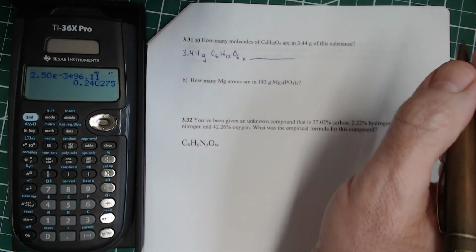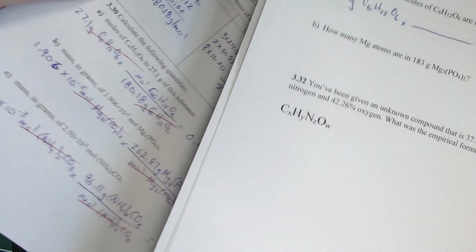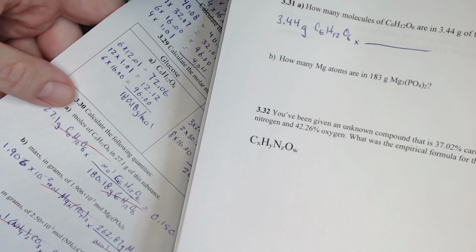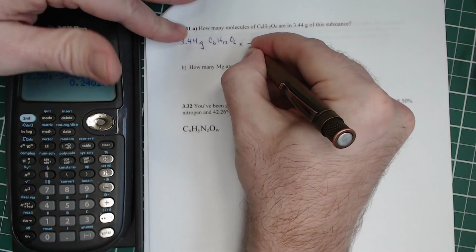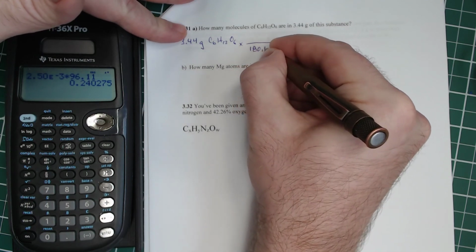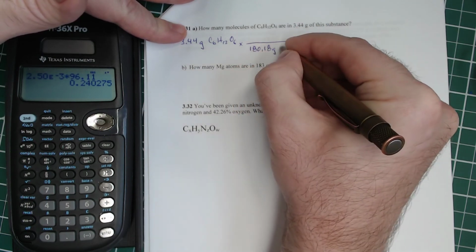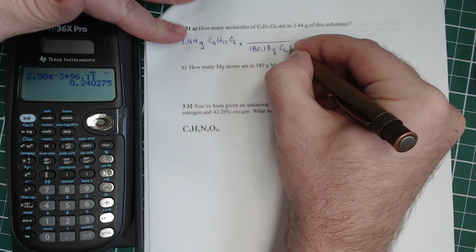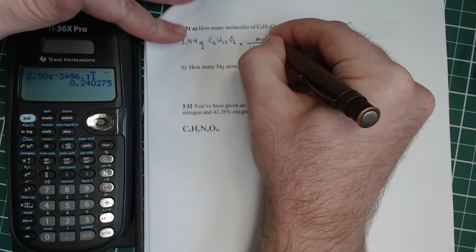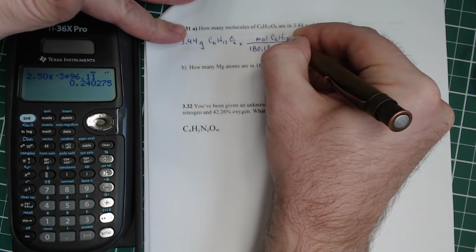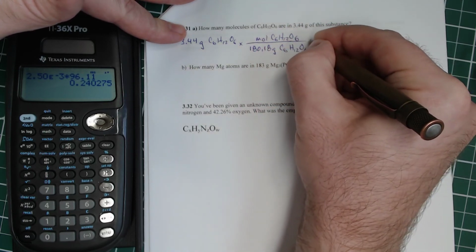All right, our molar mass from that previous page is 180.18. It's right there. So 180.18 grams of C6H12O6 per mole of C6H12O6.